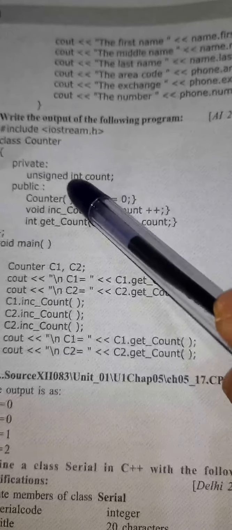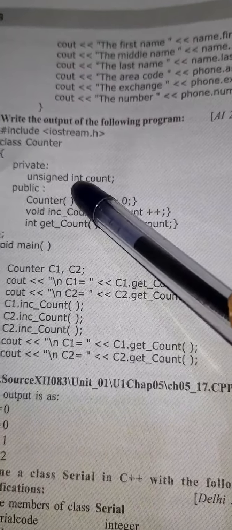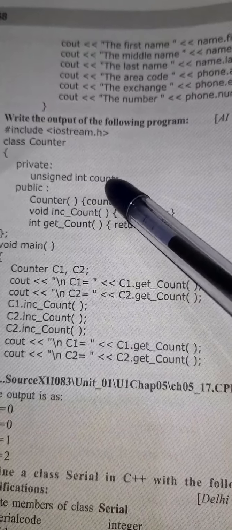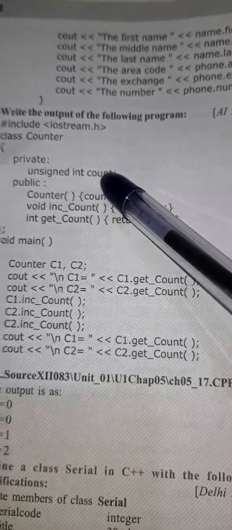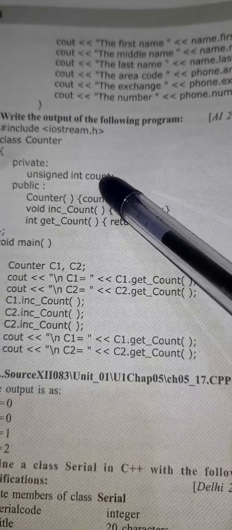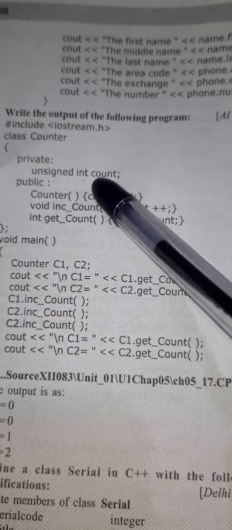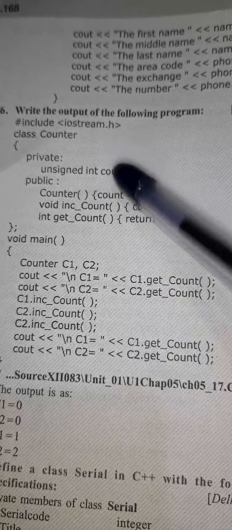But when we write unsigned int, it means the integer value stored will only be positive values, no negative values. So anything from 0 to a positive number. You cannot have any negative values stored in this variable count.